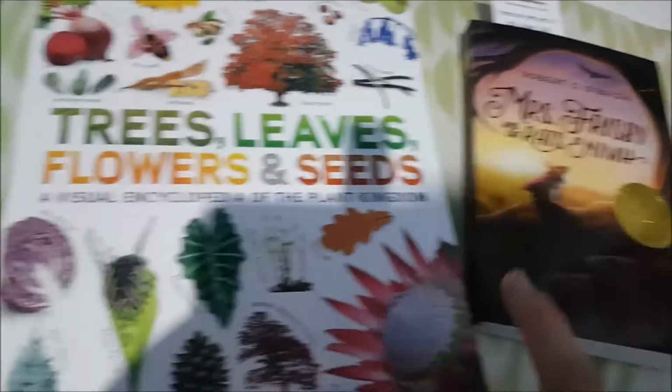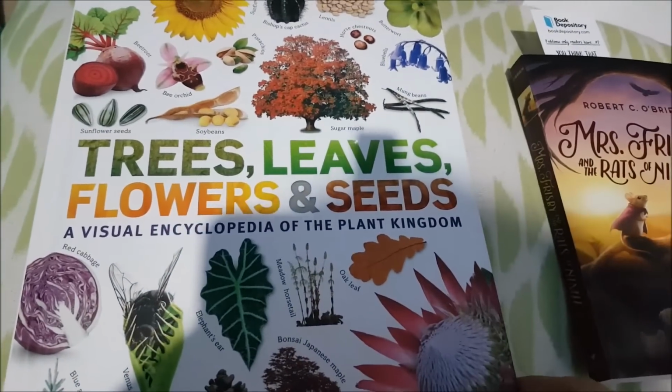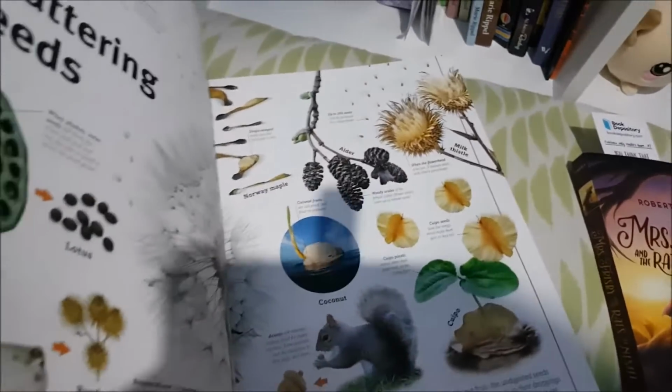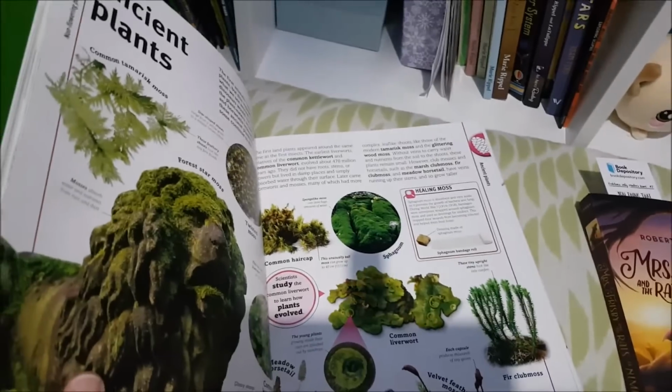Frisbee and the Rats of NIMH arrived. We've got the Trees, Leaves, Flowers and Seeds book from DK. These are just fantastic. Super excited. Look at that.